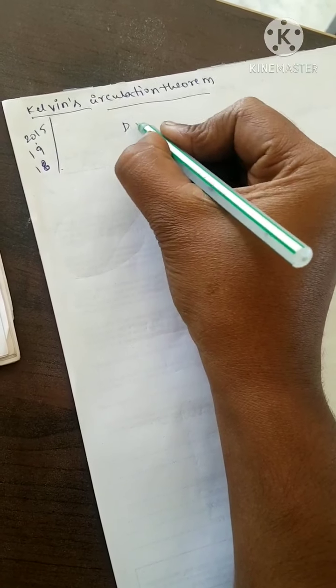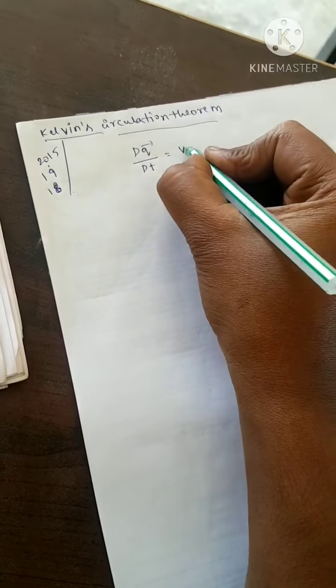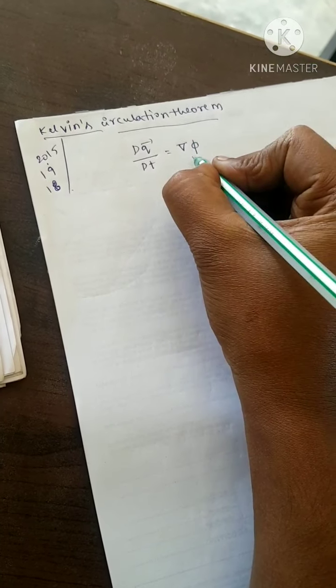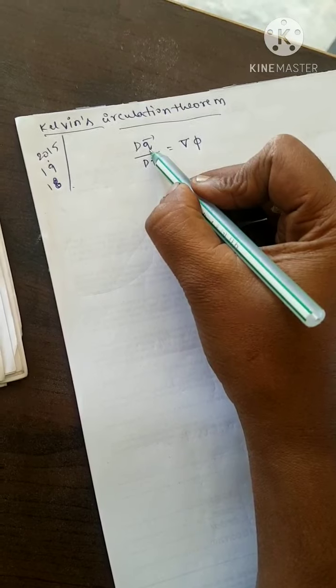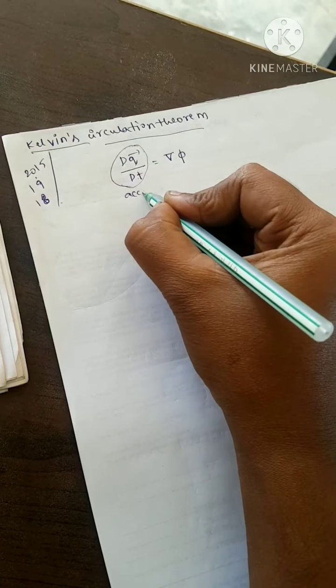So, Kelvin circulation theorem. As per this theorem, if the acceleration is expressed as the gradient of some scalar function pi, where q is the velocity, you know the rate of change of velocity is the acceleration.